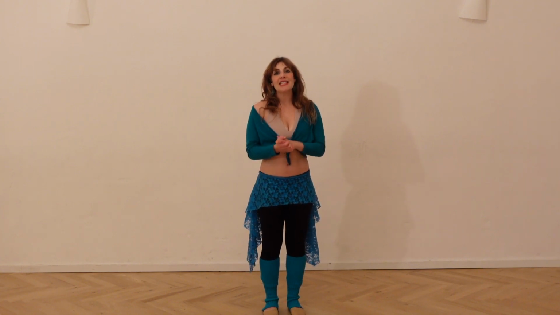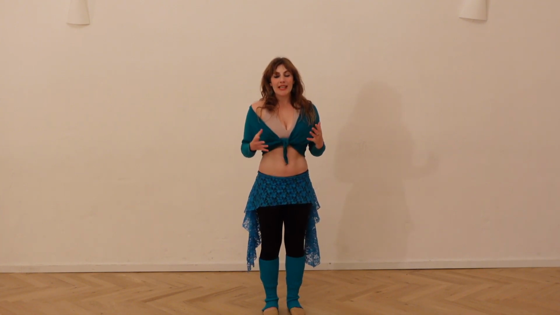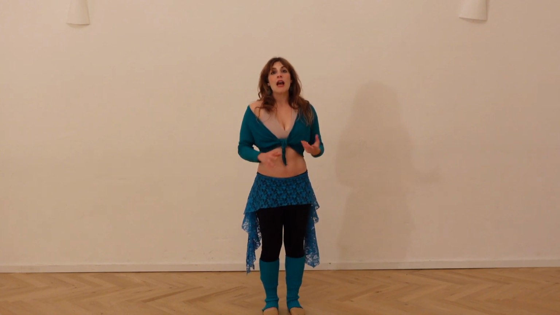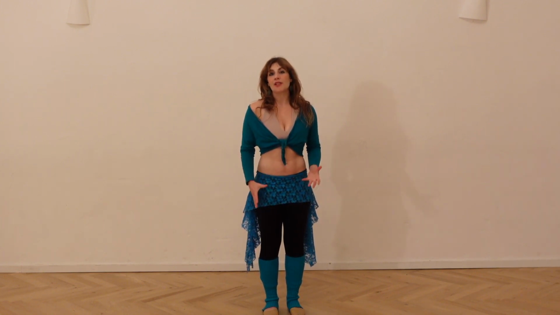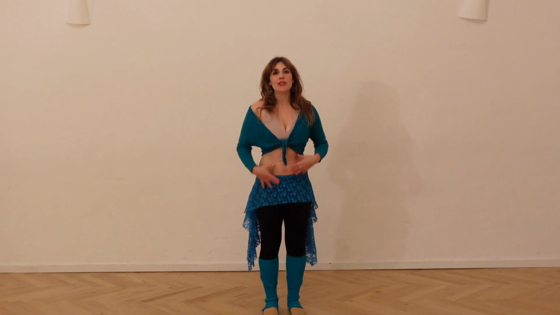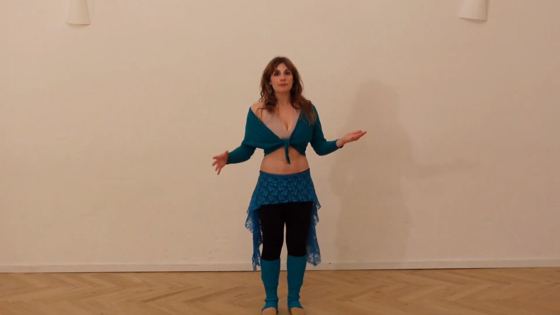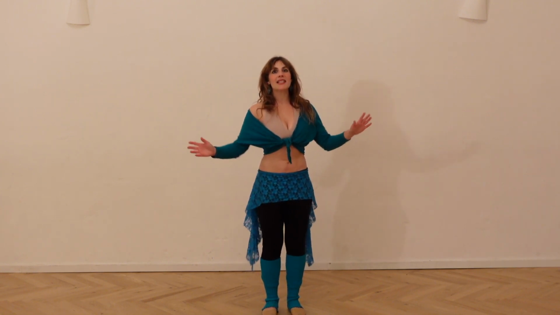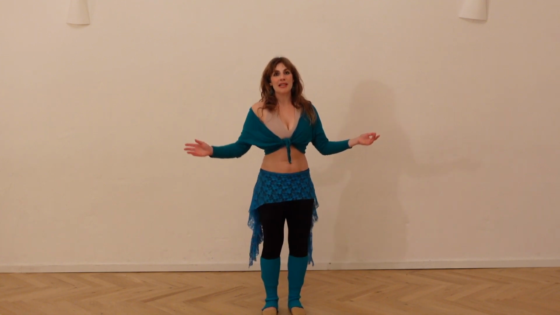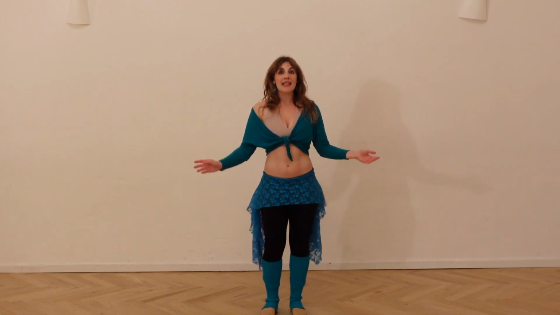So how can we get a tighter shimmy? We can make it a bit smaller, we can make it a bit faster, and we can contract our muscles a little bit. We can contract our legs, we can contract our abs, we can contract our glutes, and these will all give the shimmy a slightly different quality than here.